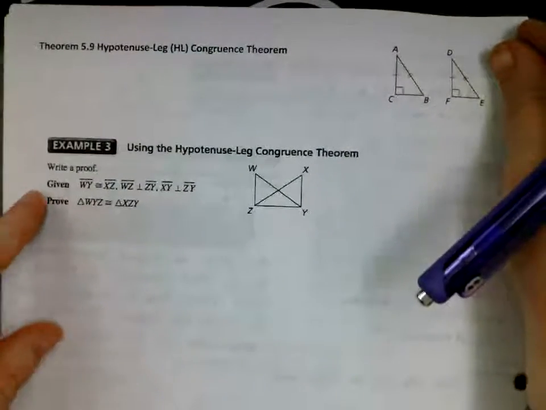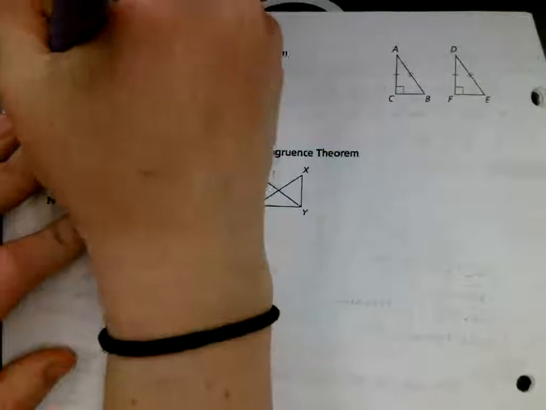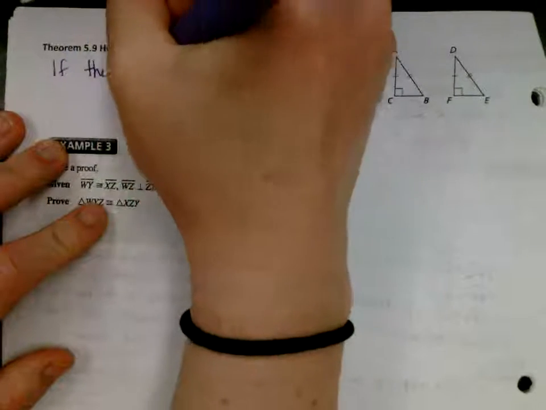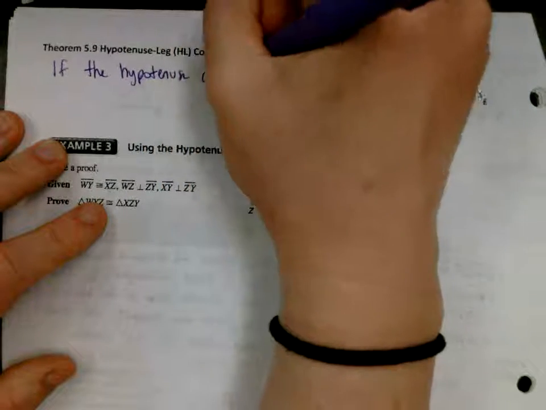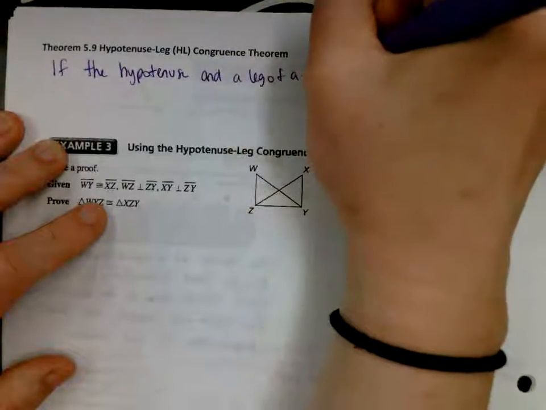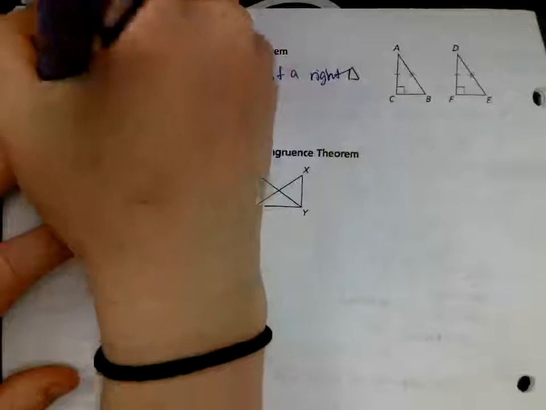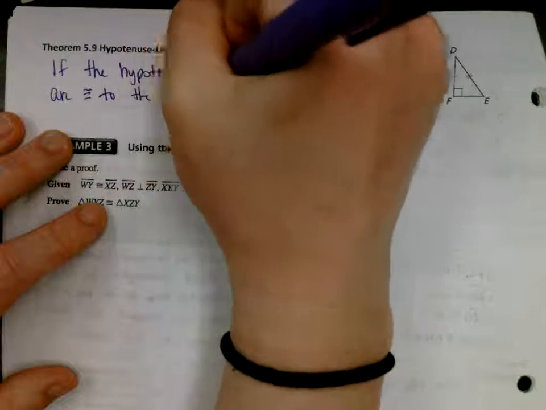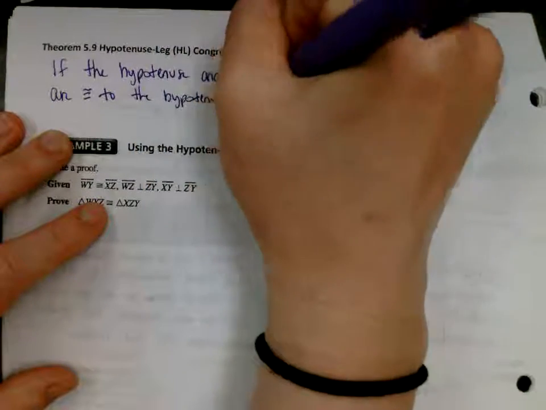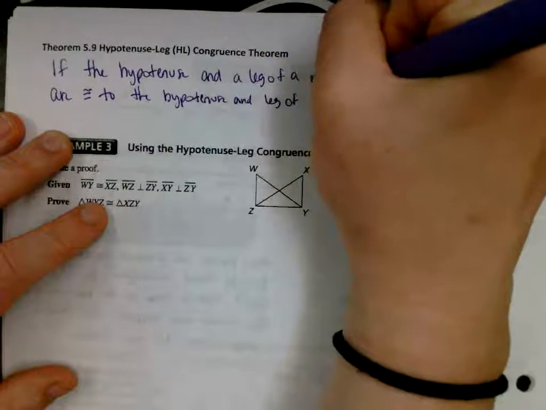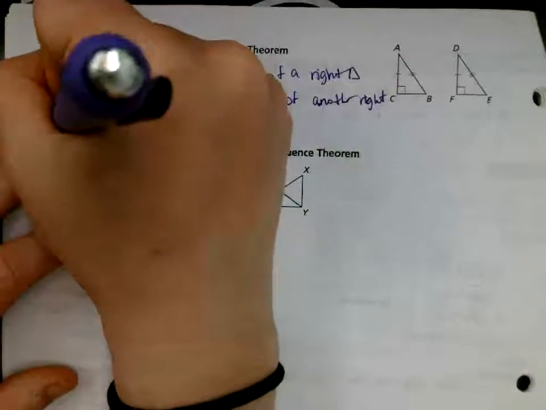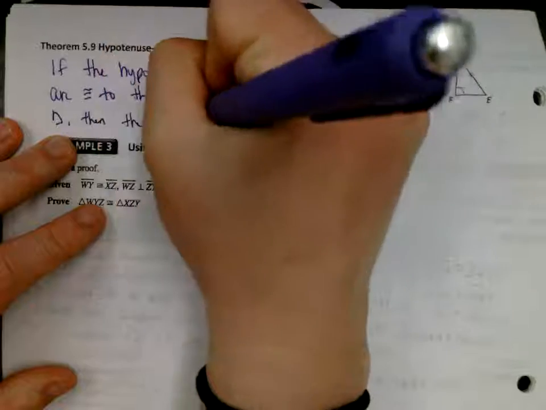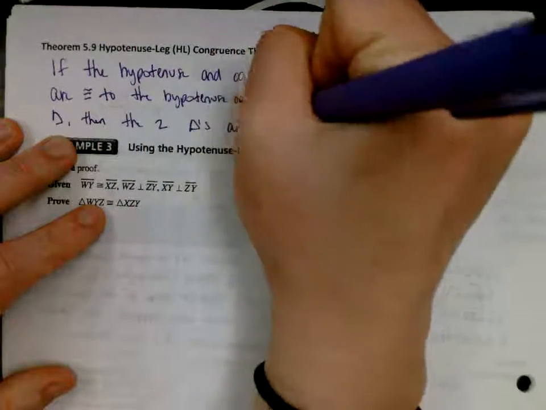So theorem 5.9, hypotenuse leg congruence theorem, says that if the hypotenuse and a leg of a right triangle are congruent to the hypotenuse and leg of another right triangle, then the two triangles are congruent.